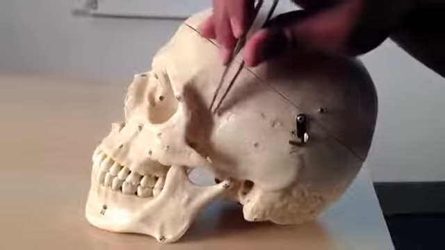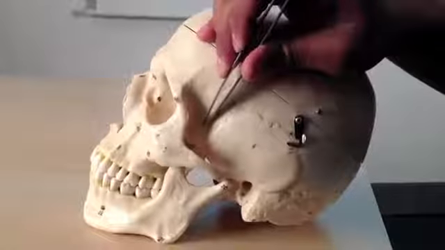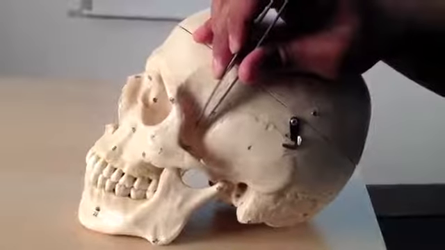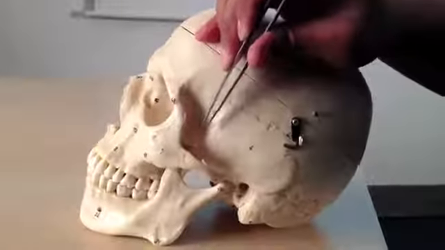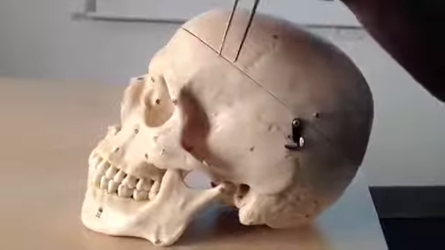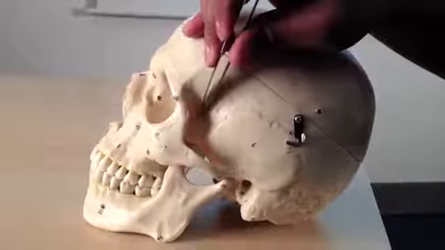This is called the sphenoid bone. Now again, the sphenoid bone is another bone that is often very difficult to understand, and I'll show you another picture of an individual sphenoid bone so you can understand that shortly. Okay, so that's the sphenoid bone.